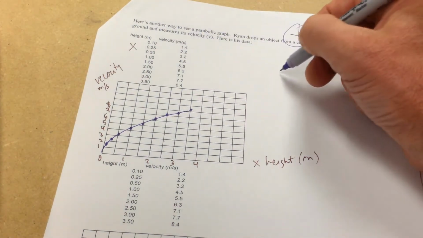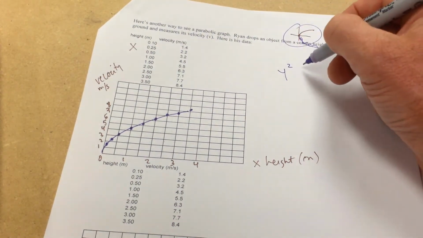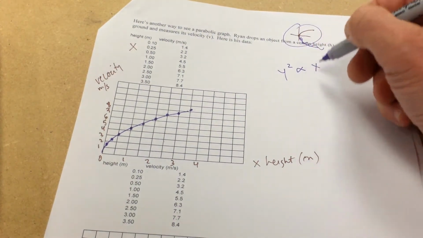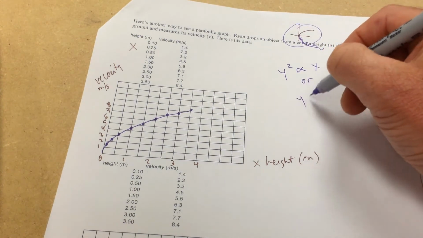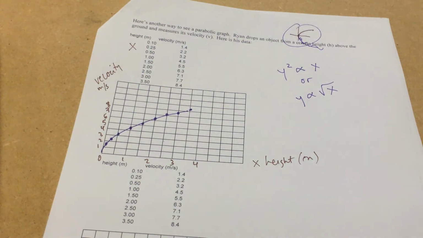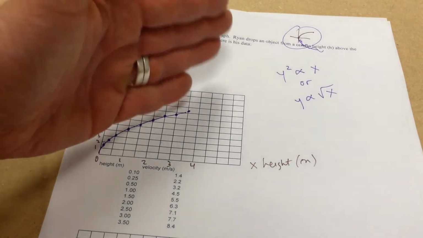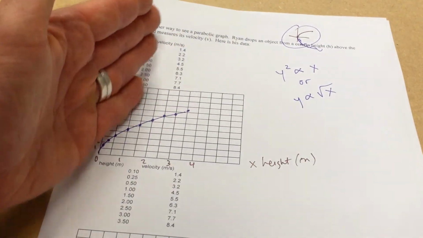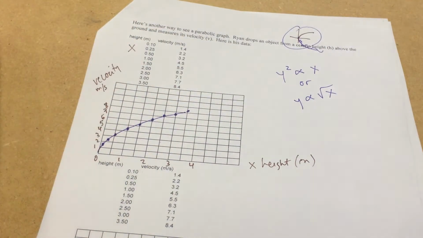So we'd basically say that y squared is proportional to x, or you could say y is proportional to the square root of x. You could say either one of those. All right, does that make sense? But again, we don't have one slope. So we've got to find a way of linearizing this.